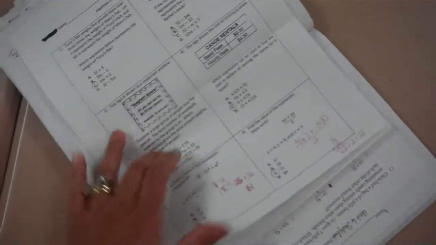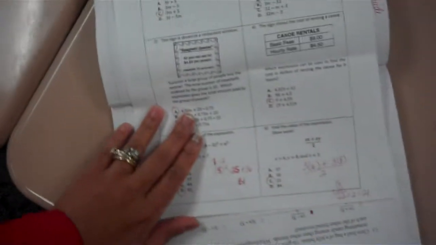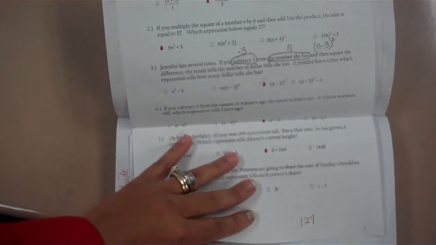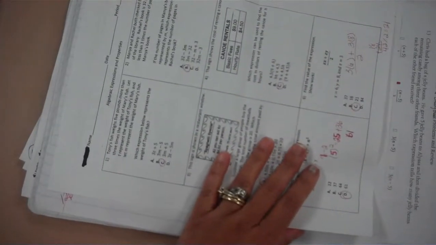expressions and properties study guide sheet that you use for the Unit 6 test. And this is the other study guide. We had 2 that we used. Unit 6 study guide problems and review. Page 126 for the algebraic expressions and properties. And the other one, Unit 6 study guide problems and review, is 127. Both of them are fold overs.